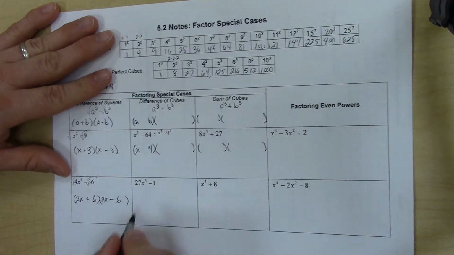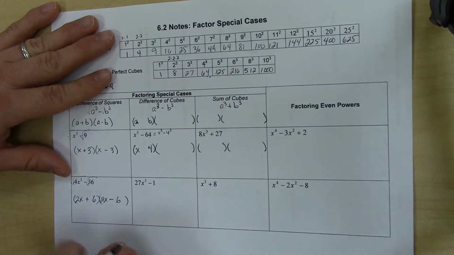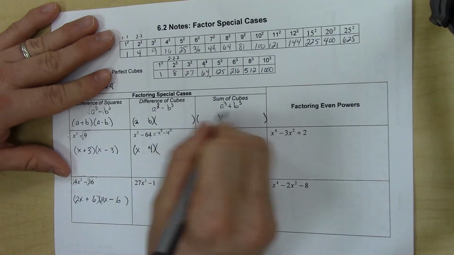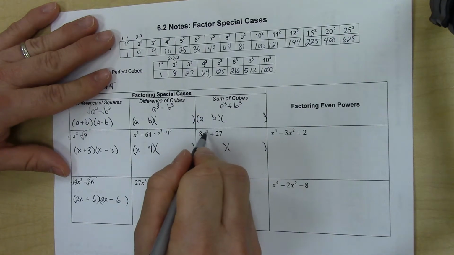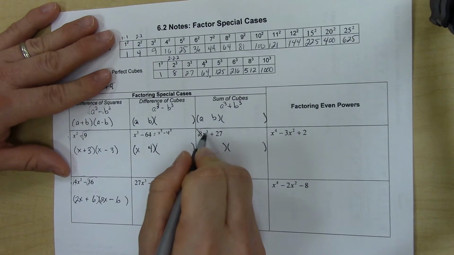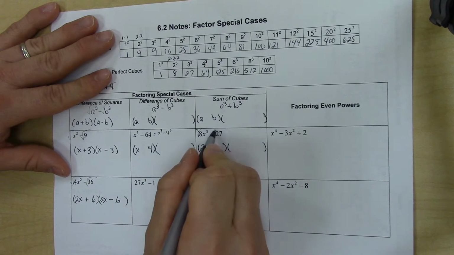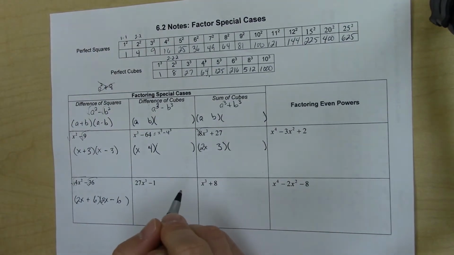So 4 goes there. I'm not going to put any signs in, I'm doing that intentionally. I'm going to work the same thing here. For sums of cubes, it starts with a and b in here as well. And so the cube root of 8x cubed means the cube root of 8, which is 2, and the cube root of x cubed, which is x. The cube root of 27 is 3. And that's what goes in the first couple of spots.